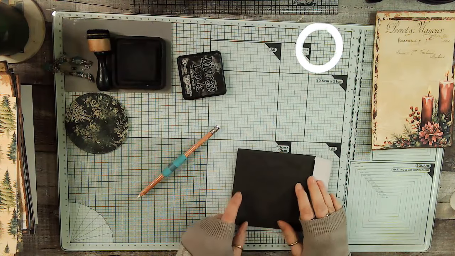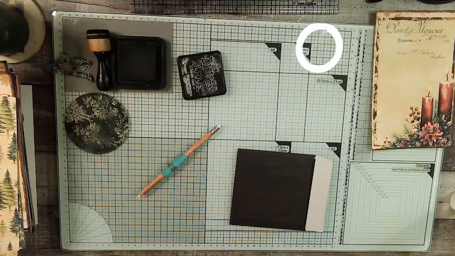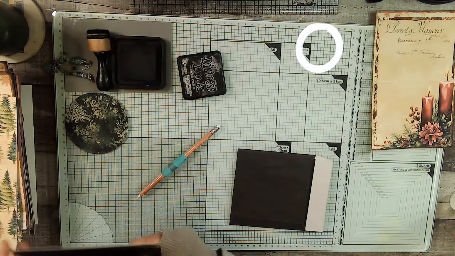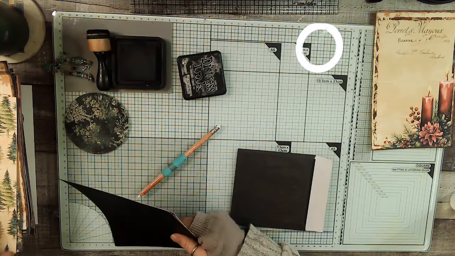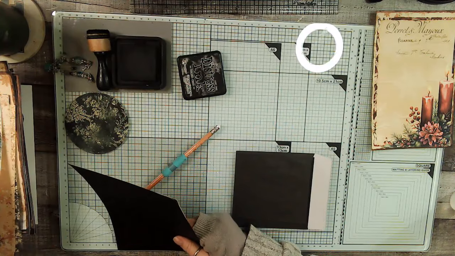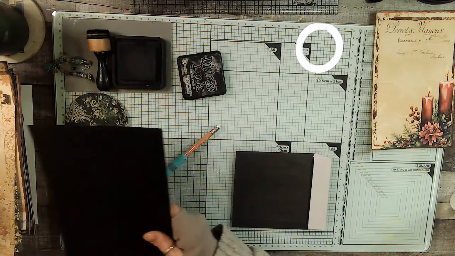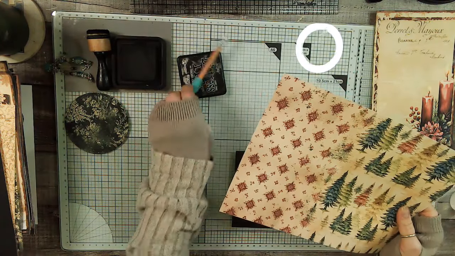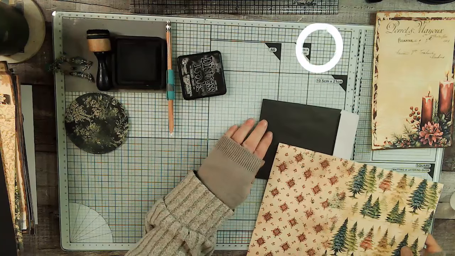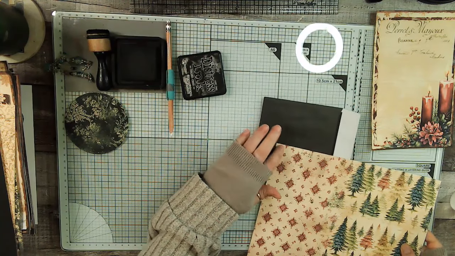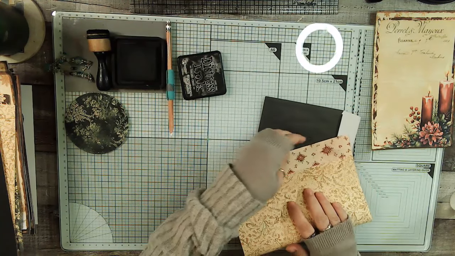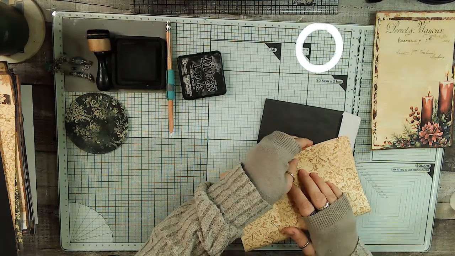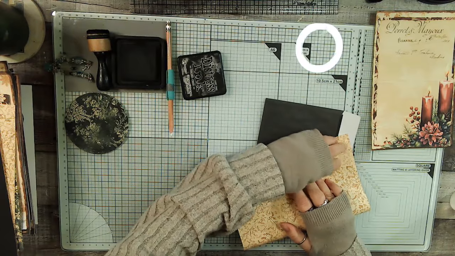Let's do the back. And I think what I'm going to do is, I might do this Christmas tree pattern, or do I want to do this? I think I want to do this on the back.